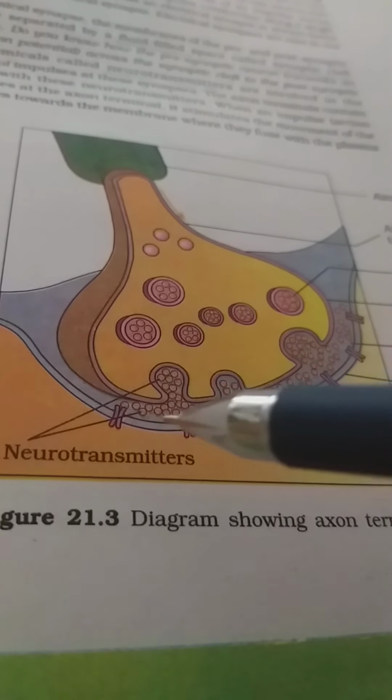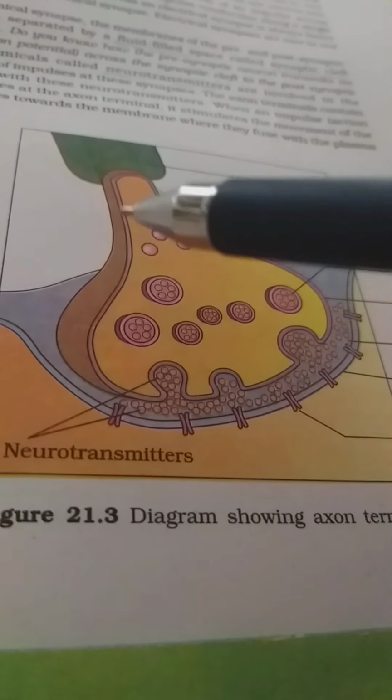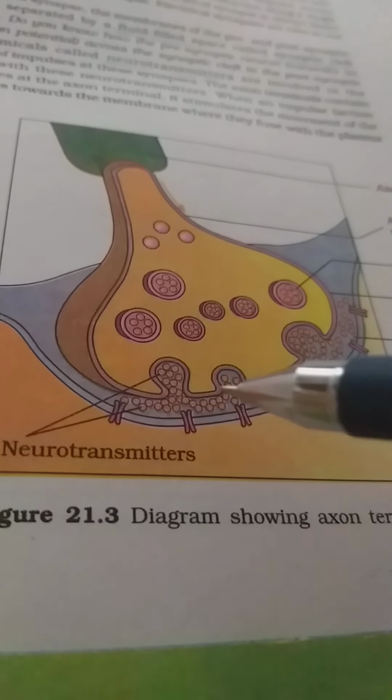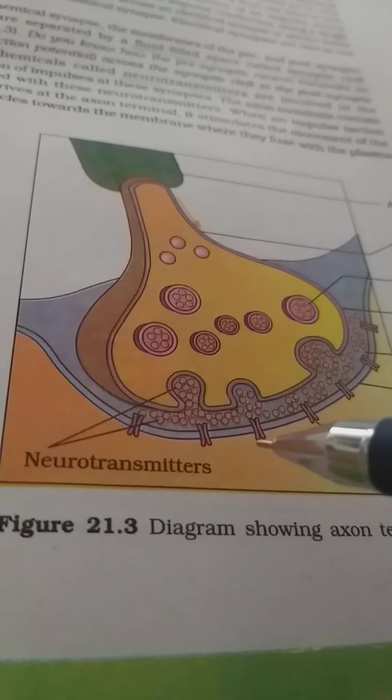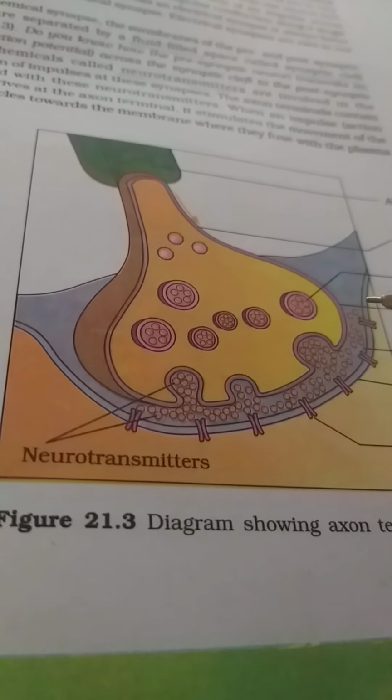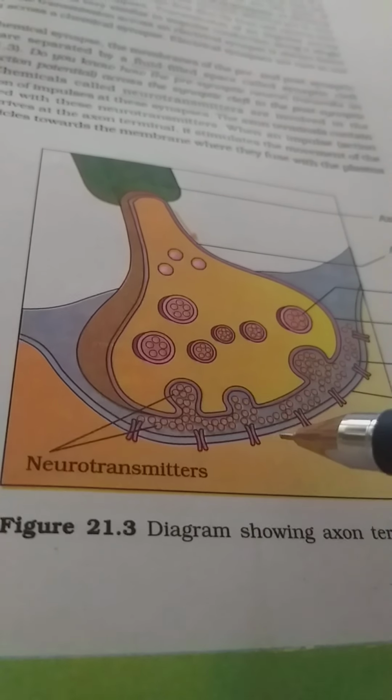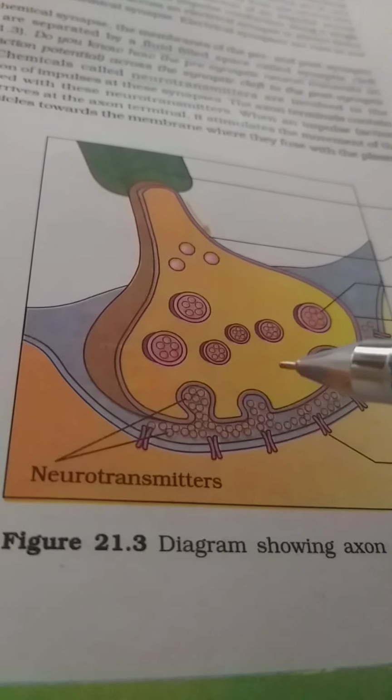So this plasma membrane is called presynaptic membrane. Plasma membrane of the presynaptic neuron, which comes in contact with postsynaptic membrane. This is the plasma membrane of the next neuron. So this membrane is called postsynaptic membrane. So presynaptic membrane, postsynaptic membrane, and the synaptic cleft in between together constitute synapse.